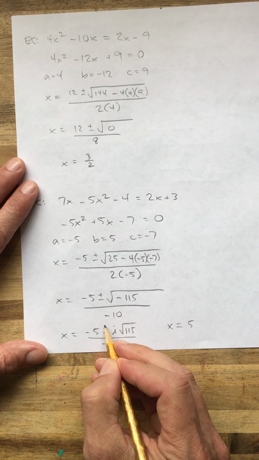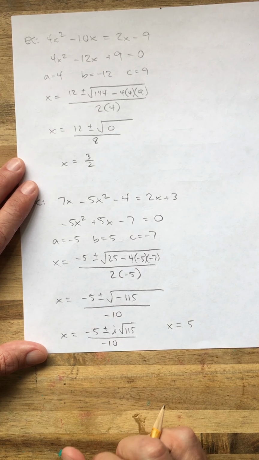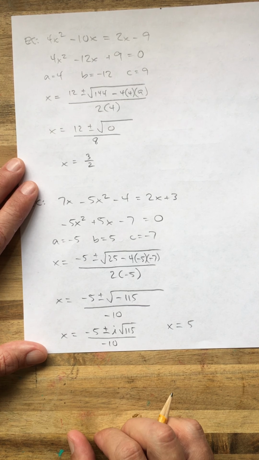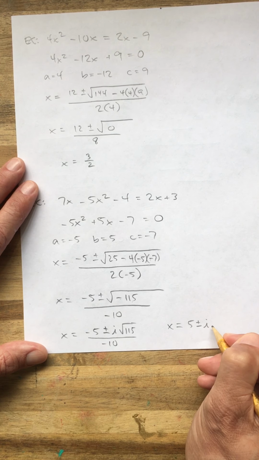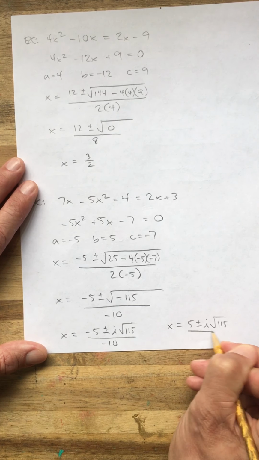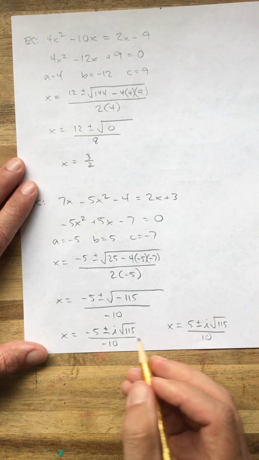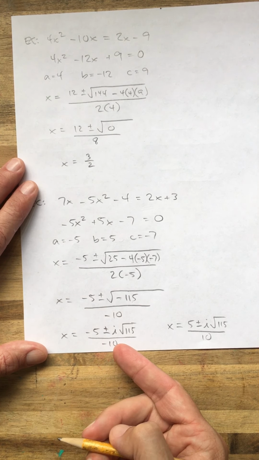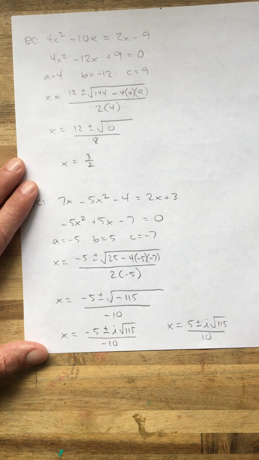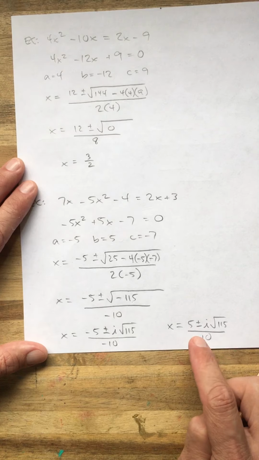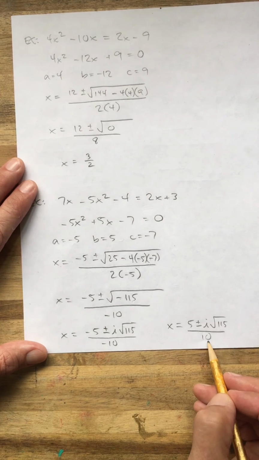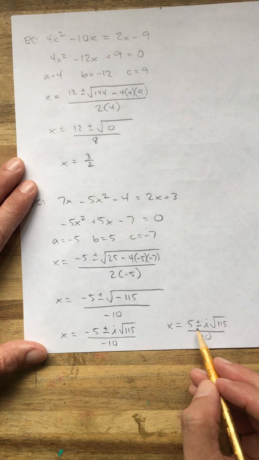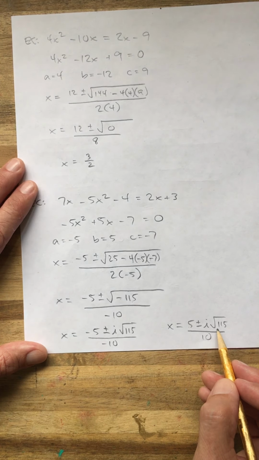This plus or minus will flip, so it's minus over plus, which is really the same thing as plus over minus. So it's still plus or minus i square root 115 over, and here we have a positive 10, because I factored out the negatives from the top, factored out the negative from the bottom, and canceled them. I factored out a negative 1. And again, two imaginary solutions: 5 plus the imaginary square root of 115 over 10, and 5 minus the imaginary square root of 115 over 10.